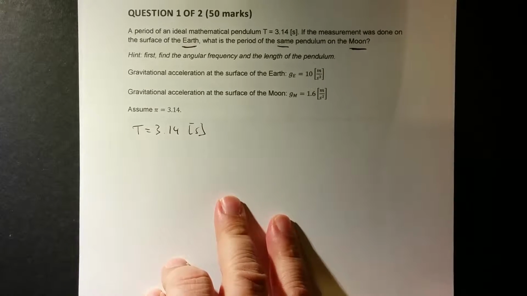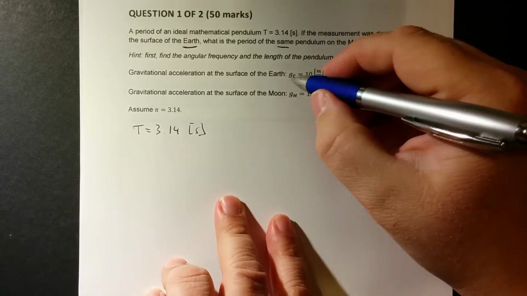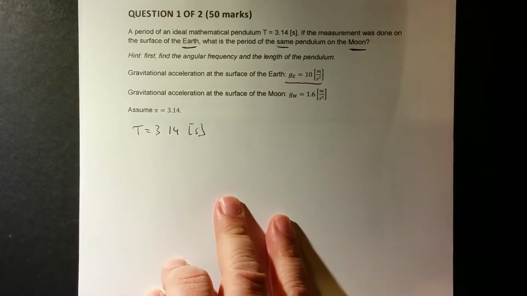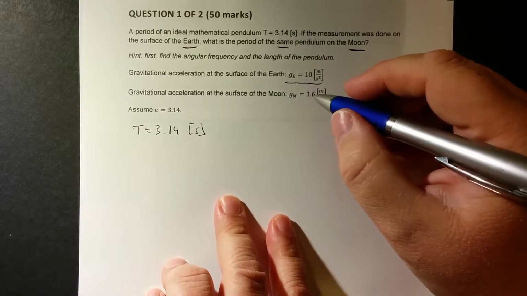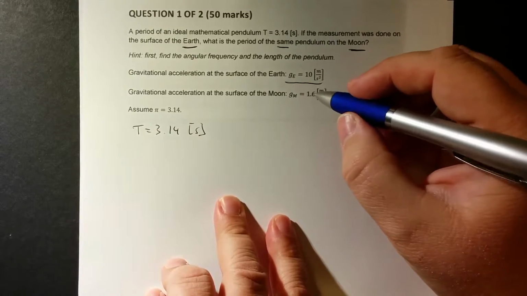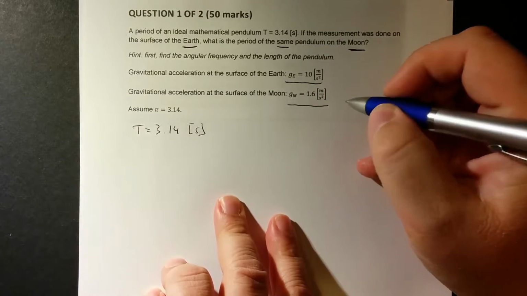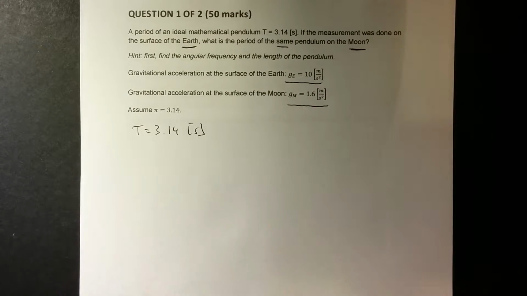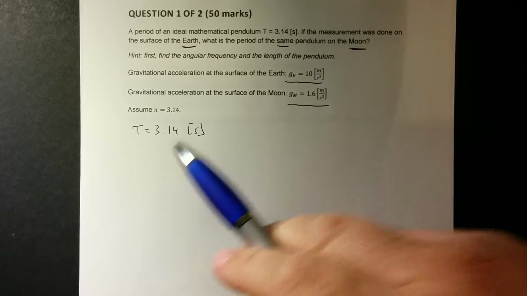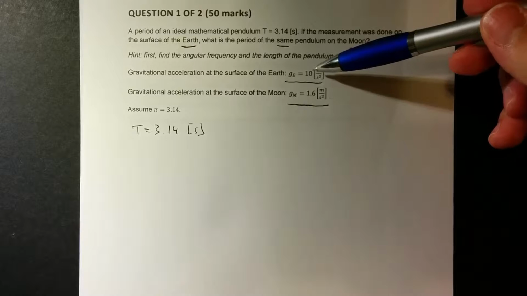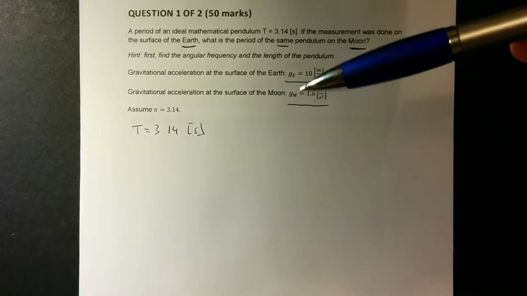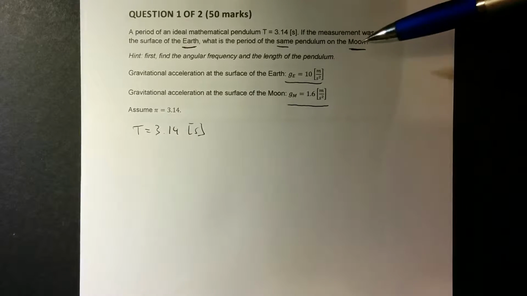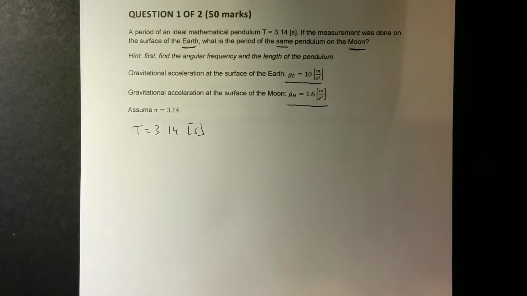Additionally, we know gravitational acceleration on the surface of the Earth, which is 10 meters per second square, and gravitational acceleration at the surface of the Moon, which has a value of 1.6. Basically, in this question we have a period and gravitational acceleration. We are looking for another period, after moving this pendulum to the surface of the Moon.